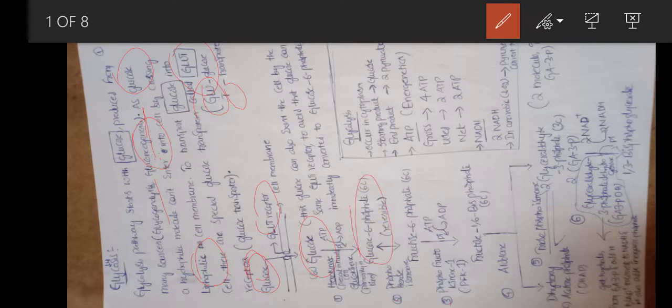How does glucose convert into glucose 6-phosphate? A phosphate group is added at the 6th carbon. Where does this phosphate group come from? This step is facilitated by an enzyme, hexokinase or glucokinase. Kinase means addition of a phosphate group, and it takes the phosphate from ATP. ATP, adenosine triphosphate with 3 phosphates, is converted to ADP, adenosine diphosphate with 2 phosphates, so one phosphate is liberated.